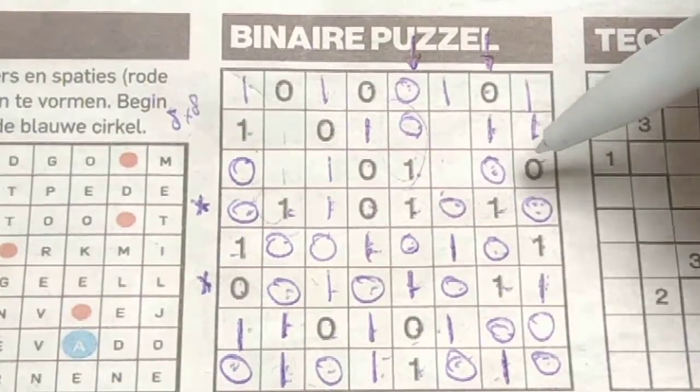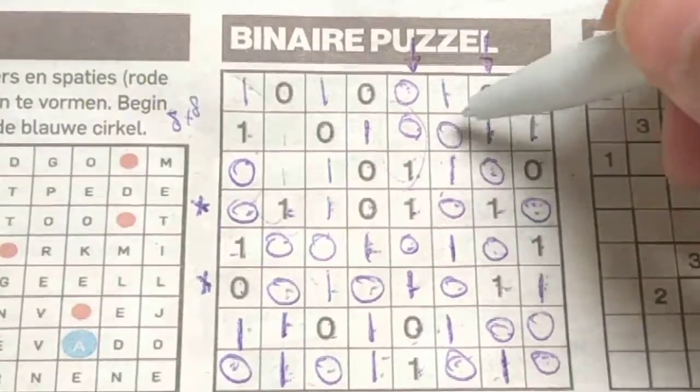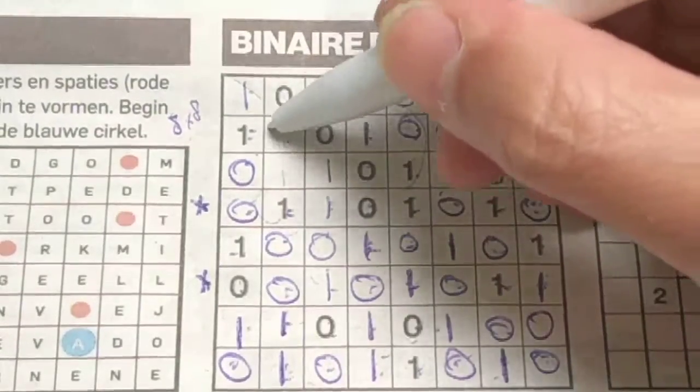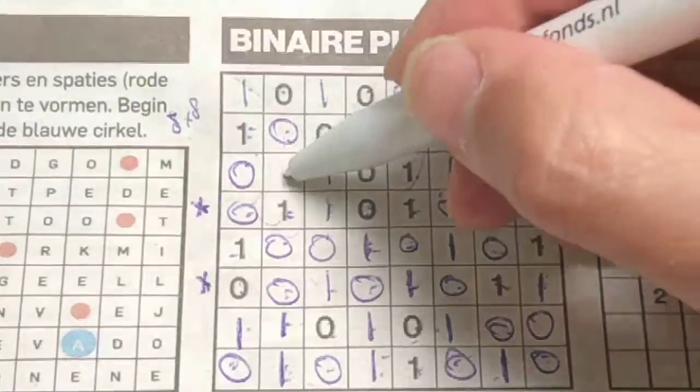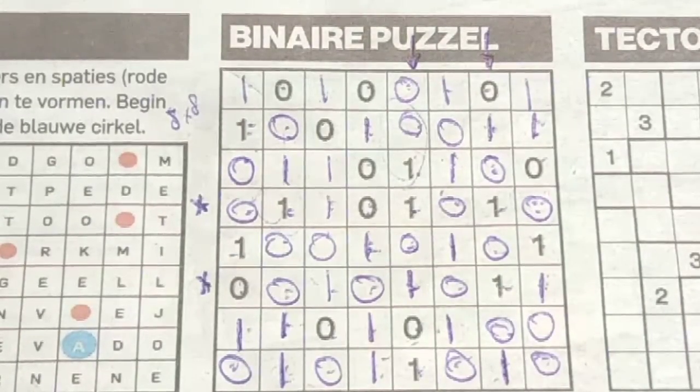Double O, here 1, there 1. Between two ones comes an O. 1, 2, 3, 4, 4 ones, so this should be an O. Double O, here 1, there 1. Finished in 5 minutes. Alright.